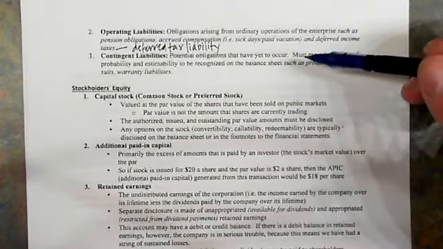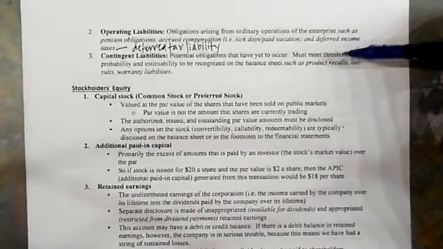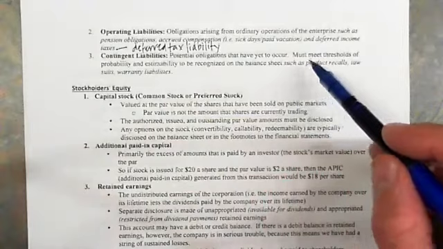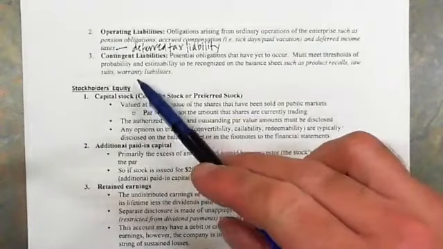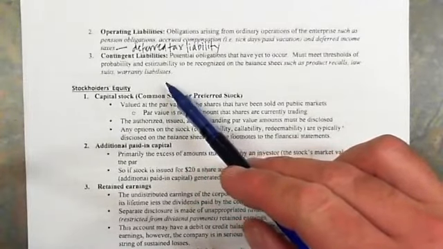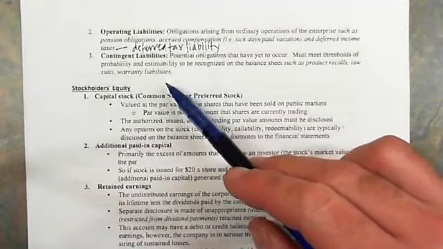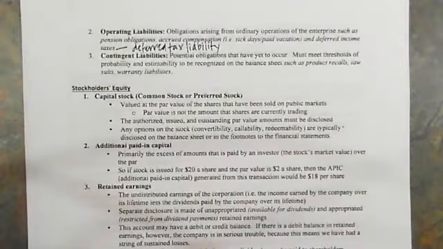So there's some sort of a trigger or an event that has to happen, or we must meet a threshold of probability in order to recognize the item on the balance sheet. So a product recall could be a contingent liability. A lawsuit, warranties are contingent liabilities that may be exercised by consumers in product returns or product repairs. Okay, so that's basically our liabilities.